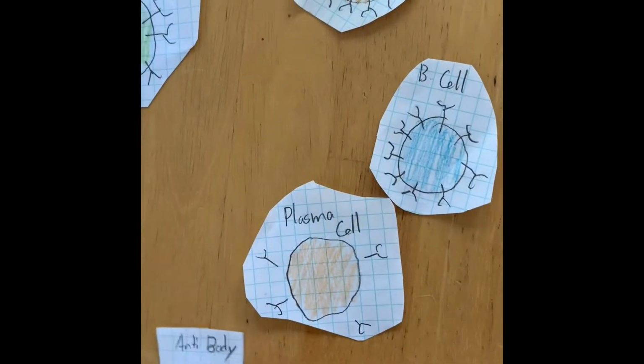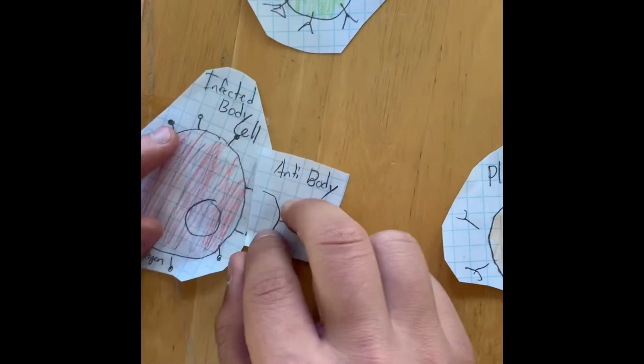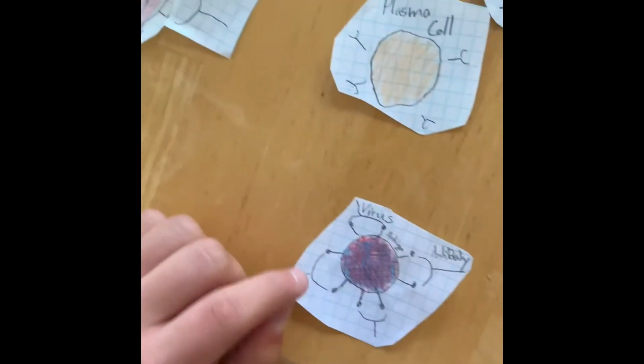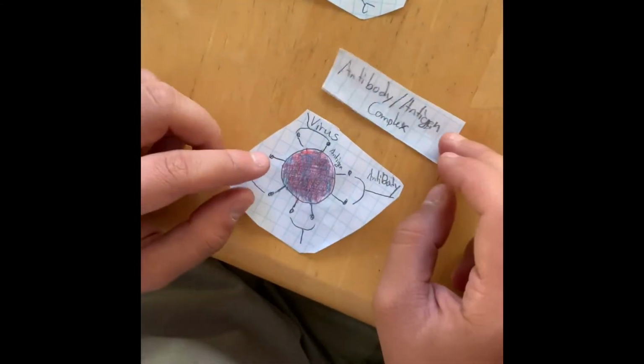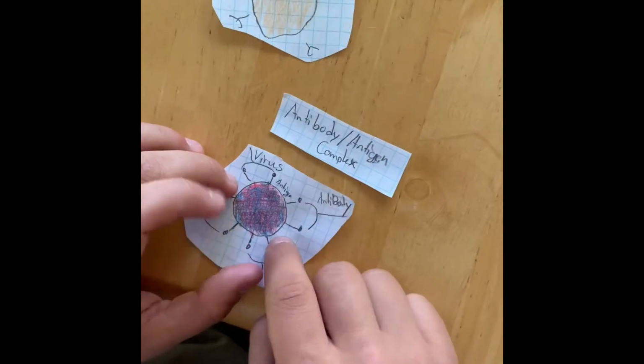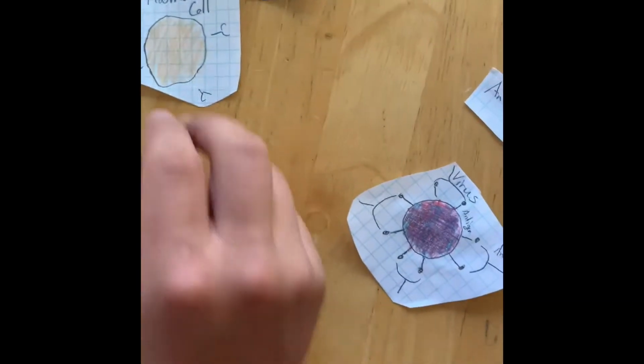What these do is they go over to the infected body cell and snap onto these little nodules called antigens. This process is known as the antibody-antigen complex. What this does is it slows down the virus's growth. It's really important. As that's going on, the killer T cell finally arrives on the scene.